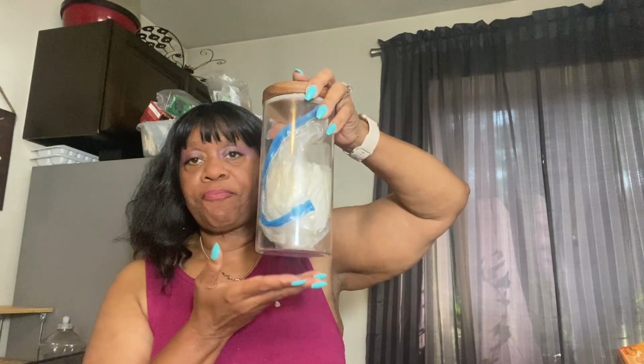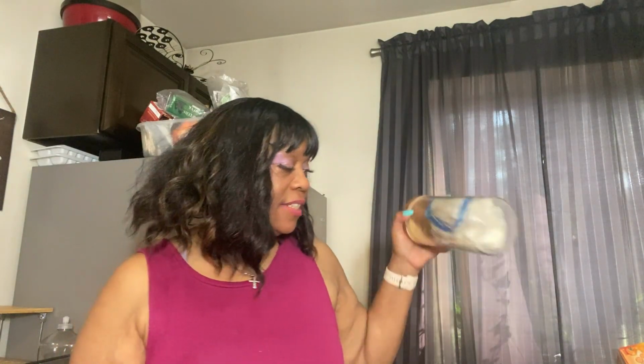This UV inhibitor stops your candles from fading once you put your color in. If you want your color to stay purple throughout the whole thing, or blue, whatever color you put in there, then use a UV inhibitor, and that helps to maintain your color.